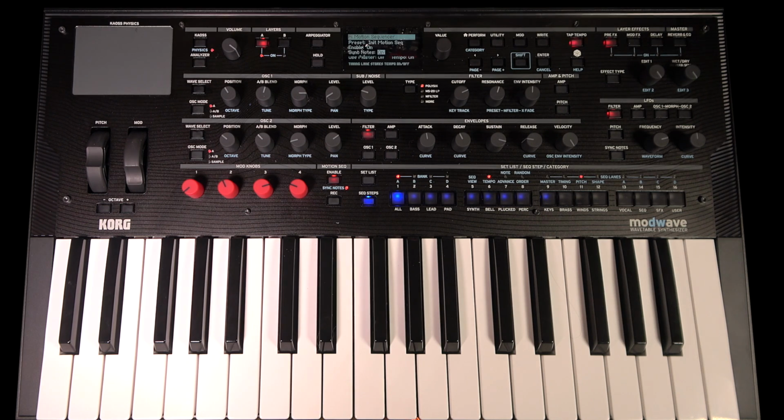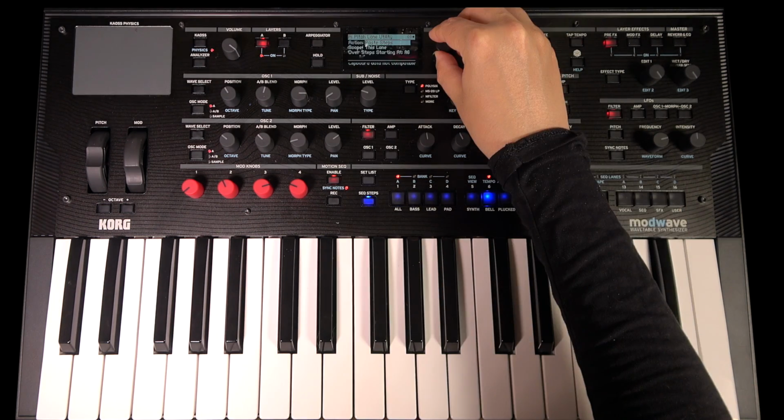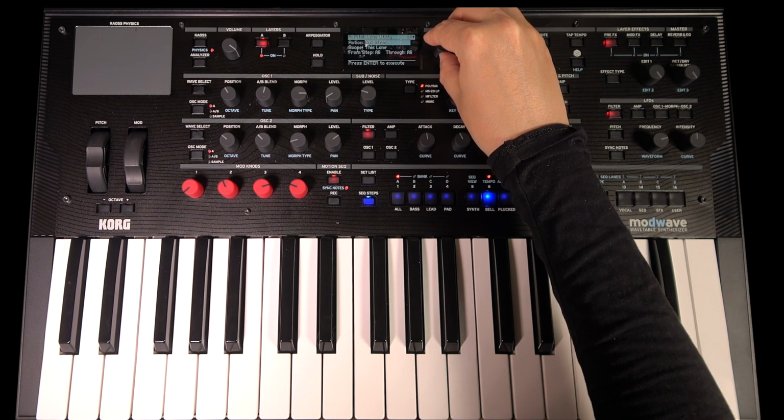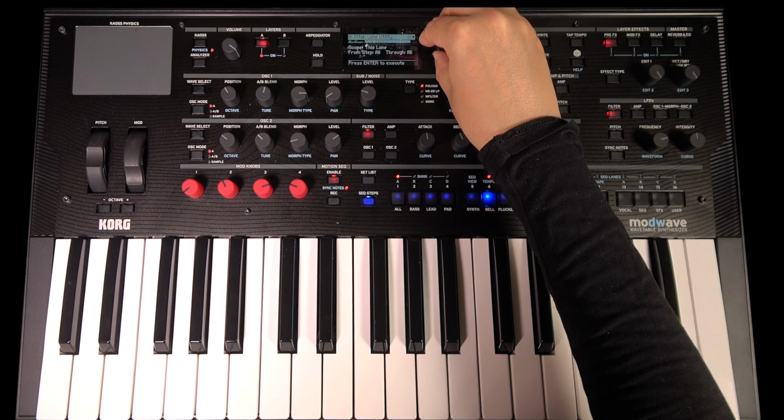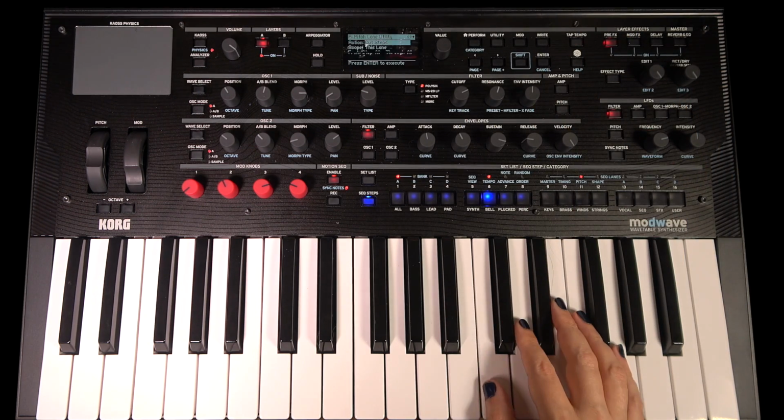We can of course edit the sequence. Select a step, and go to the second page of parameters. We can choose from several actions, such as cut step. There, the step is now cut and our pitch lane got slightly shorter.